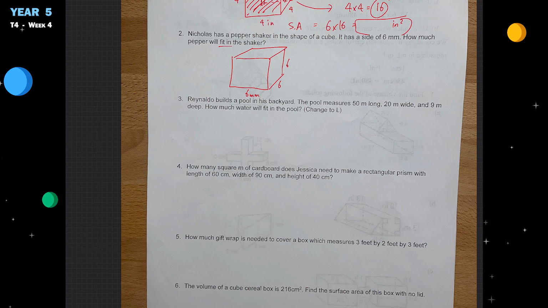Now it says fit in the shaker, which means we're looking for the volume. So it's asking to find the volume of this cube. Now volume is equal to the side times side times side. You can work that out on your own.